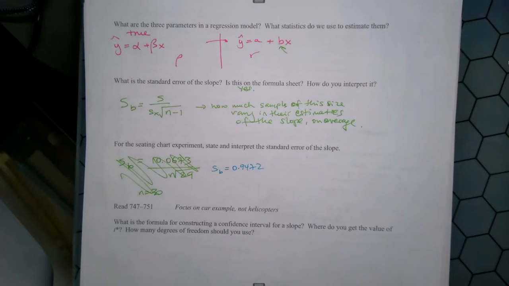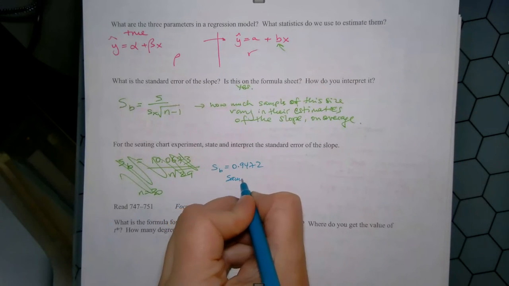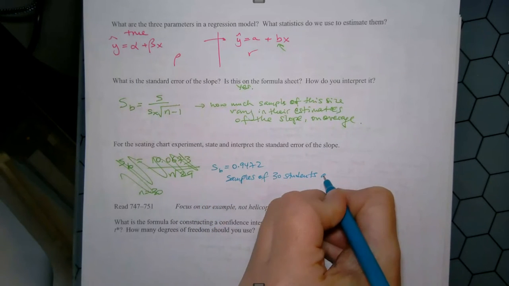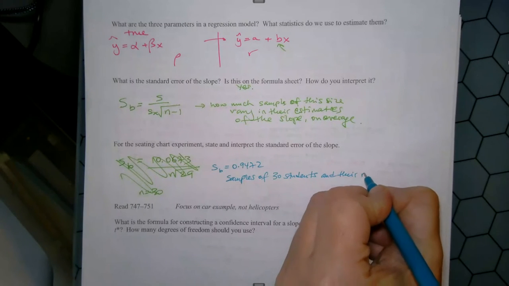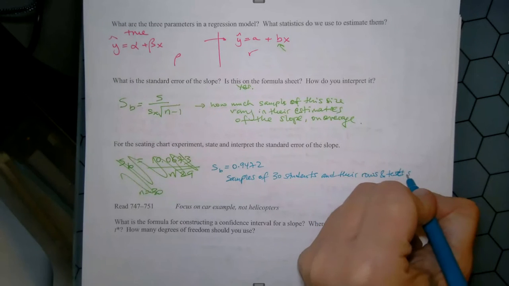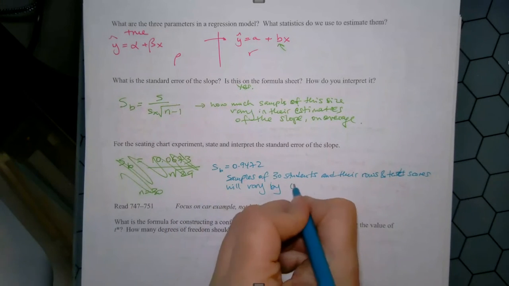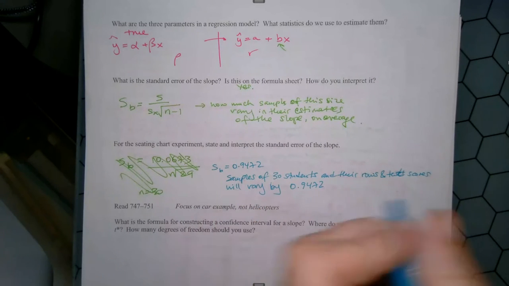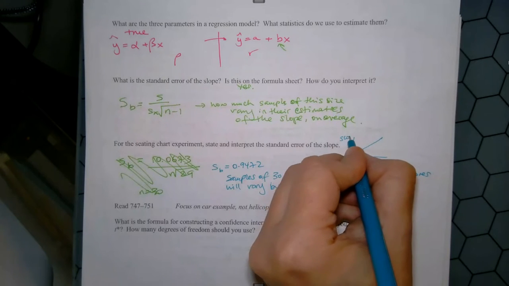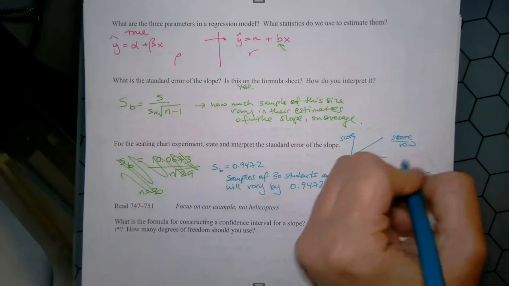T-score, p-value. Okay. Interpret. Samples of 30 students and their rows and test scores will vary by 0.9472. Now, slope is funky, folks. It has funky units. This was row. This was score. So the slope is rise over row, and so it's score per row, right? Neither of those have units.